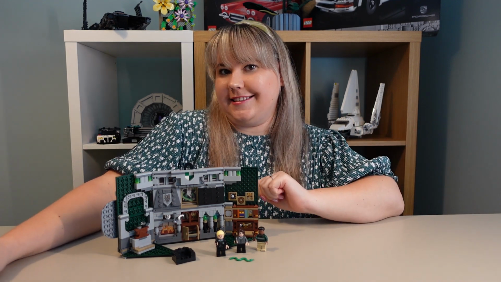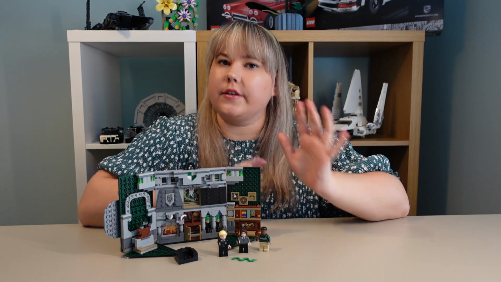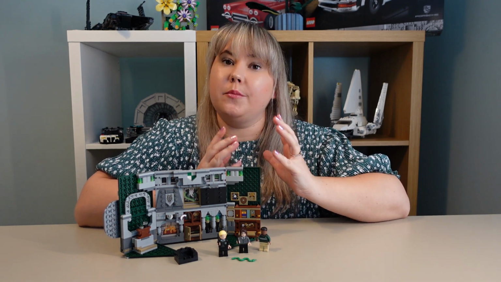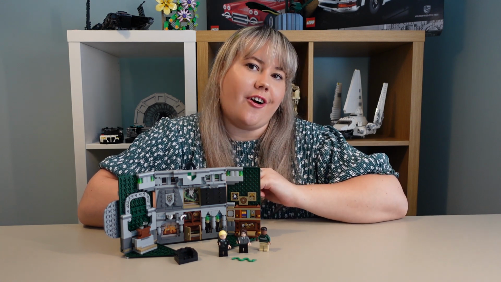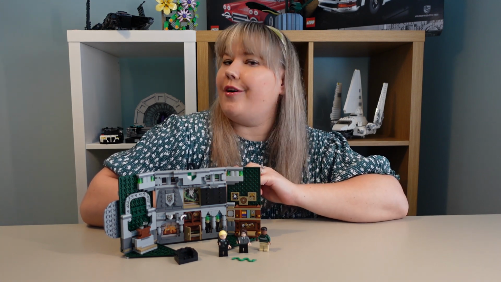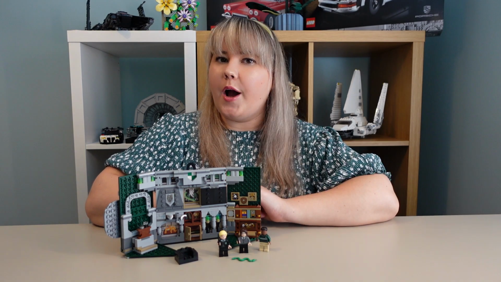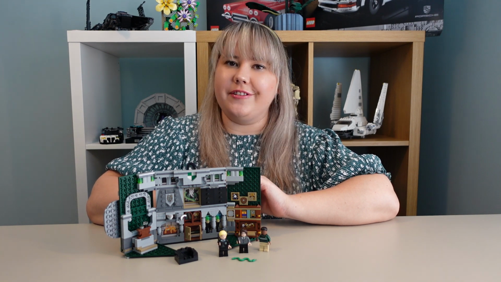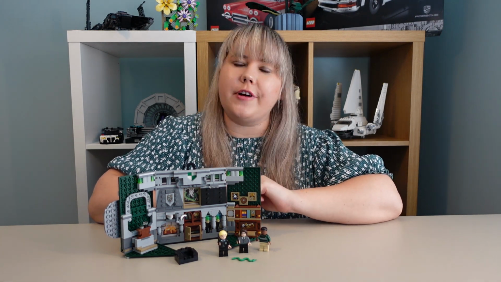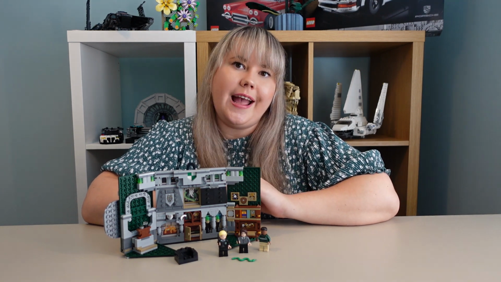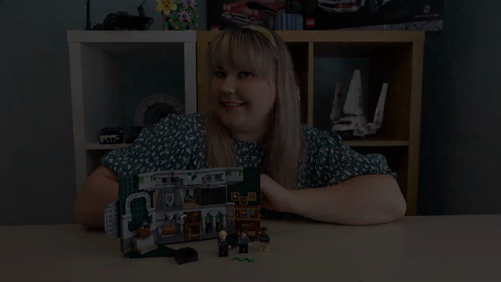The Slytherin Common Room is the only one other than the Gryffindor one that features in the movies, and I am of course referring to the Chamber of Secrets when Harry and Ron sneak in with the use of the Polyjuice Potion in order to find out who the heir of Slytherin is. We only get a small glimpse of the Slytherin Common Room in that scene, so it's not as clear of a reference point in comparison to Gryffindor, but nevertheless, let's get straight into the details of this set.